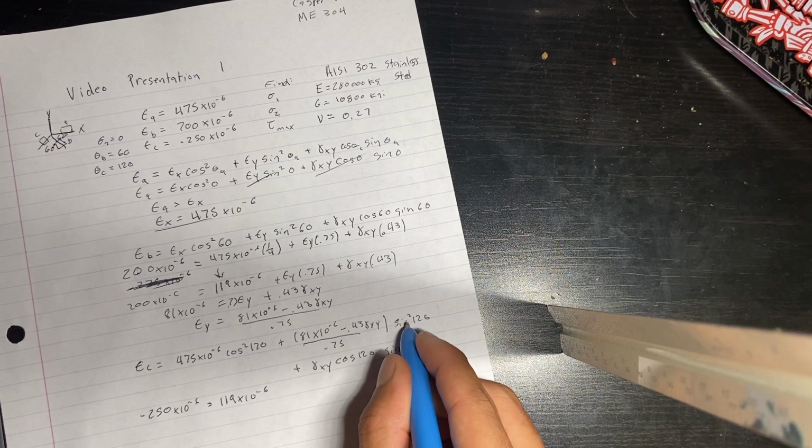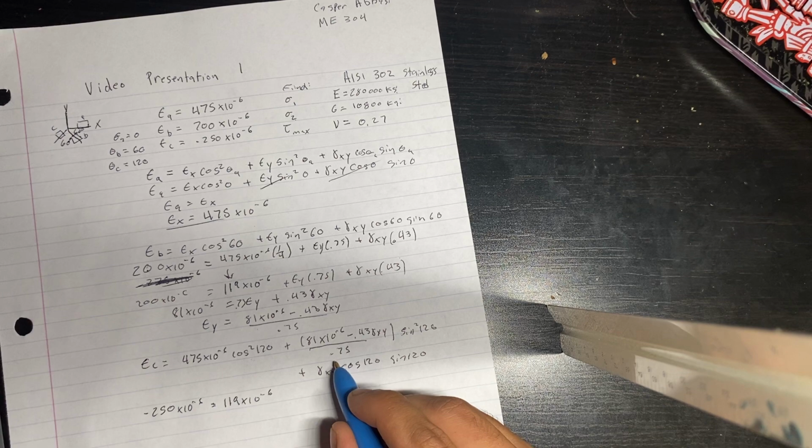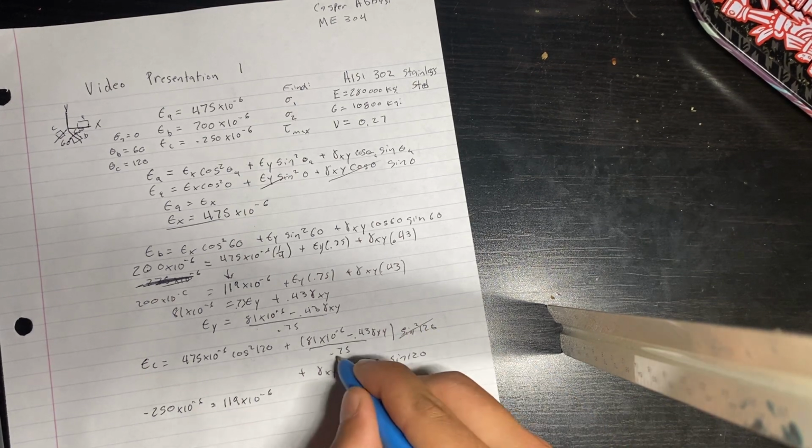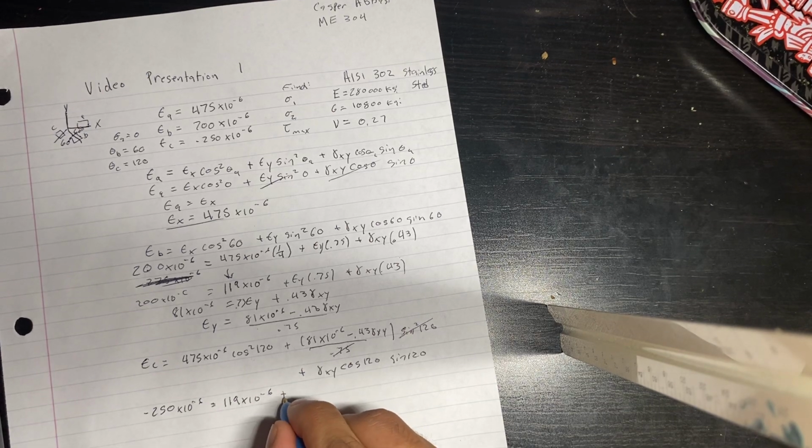Actually, sine squared 120 is 0.75, so those are going to cancel, and we're left with this top term.